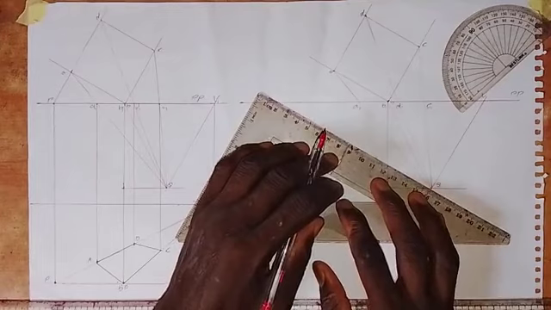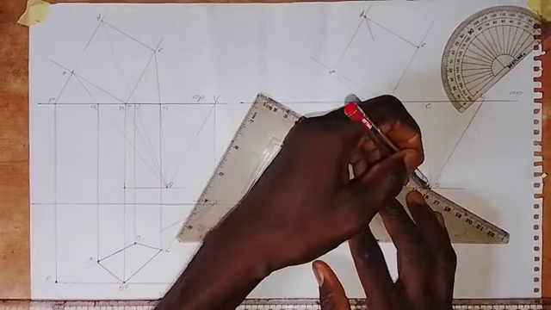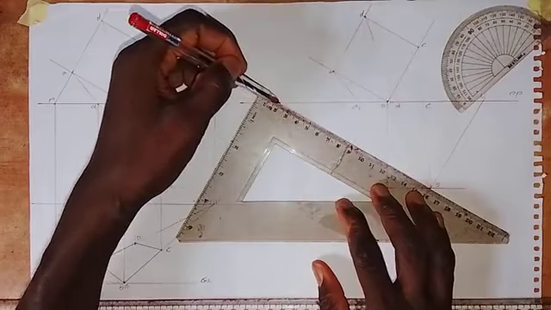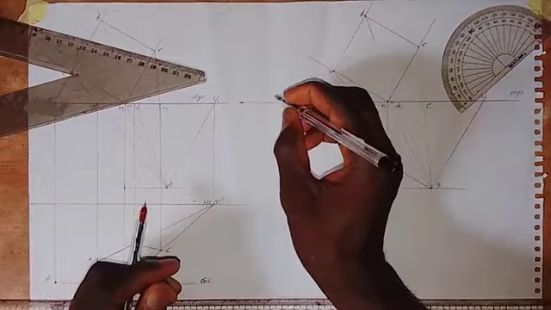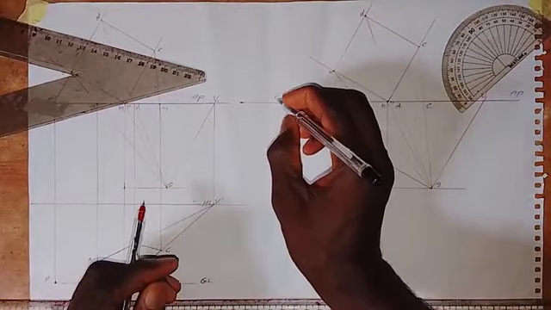So it goes like this. So we have it drawn like this, touching the picture plane here. So this point we are going to call V2. So this is V2.